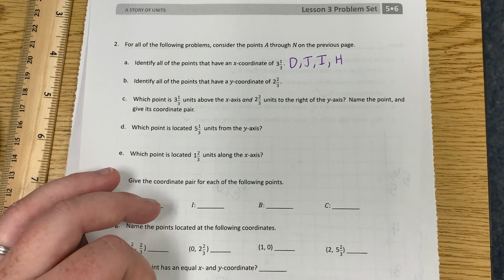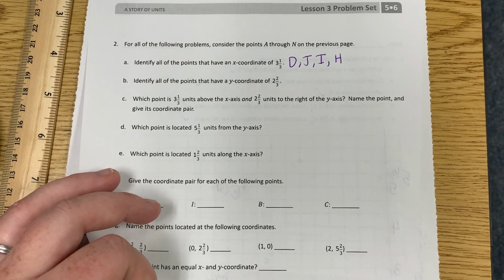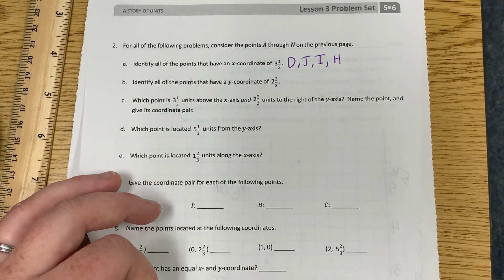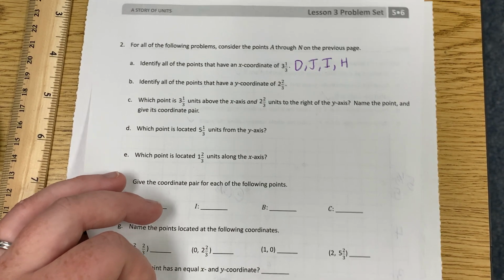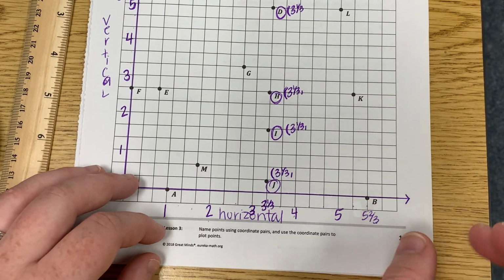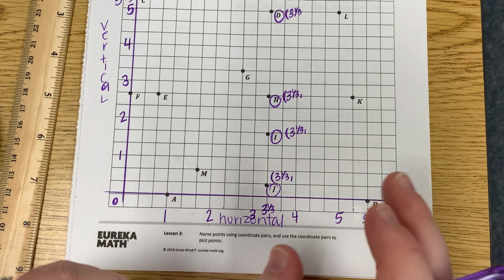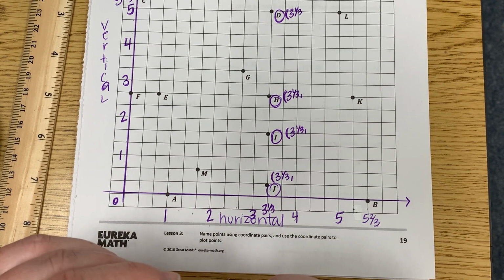Our next question, identify all the points that have y coordinate of 2 2/3. Am I going over to 2 2/3 or up to 2 2/3? Up. So flip your page back over. What is my whole number I need to get to first? 2.